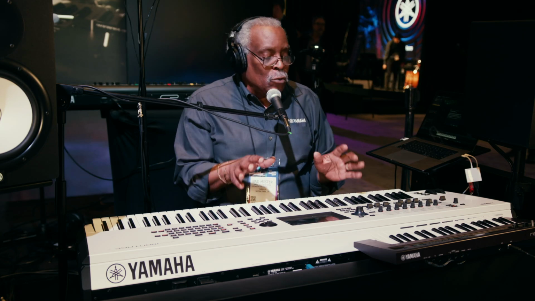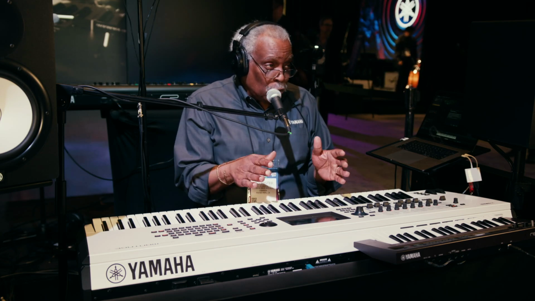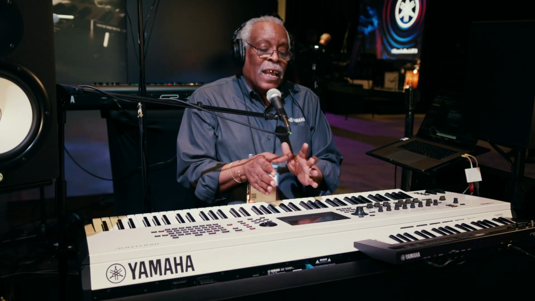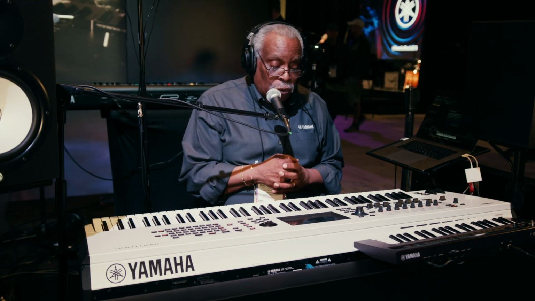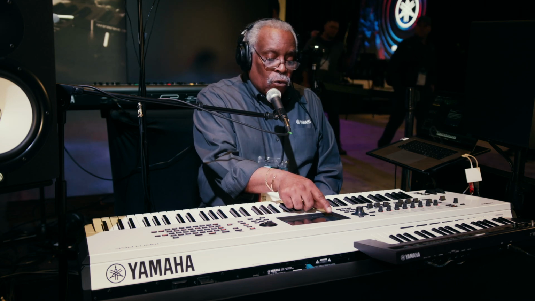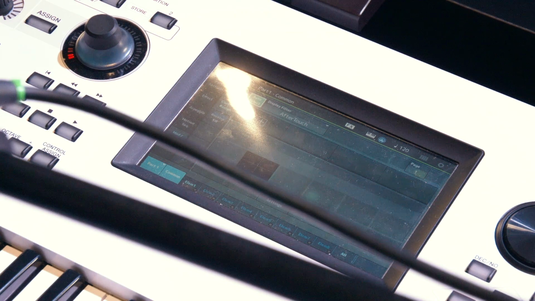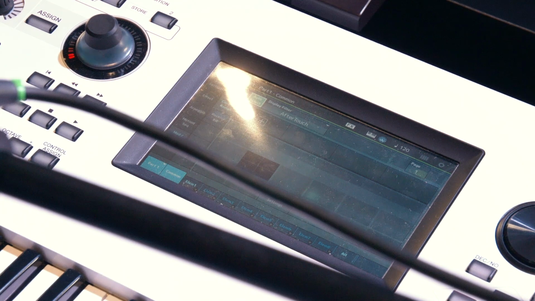Moving a wheel is a musical gesture. Moving the ribbon, or touching the ribbon, or hitting a button, or turning a knob, those are all musical gestures. And what you do is get to program exactly how the instrument responds to your musical gestures. So when you're on the control assign screen, a very important screen, there are several ways to get there.